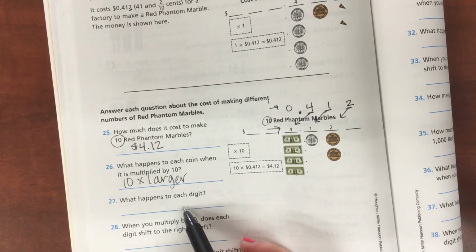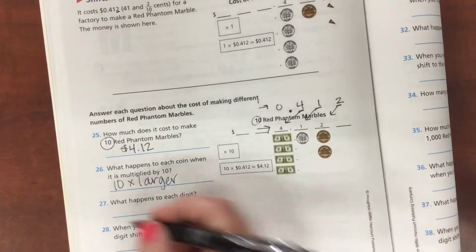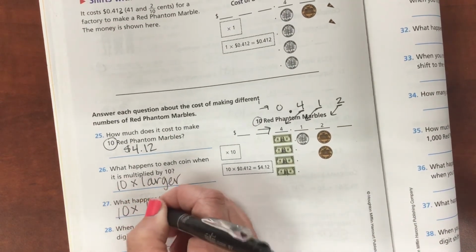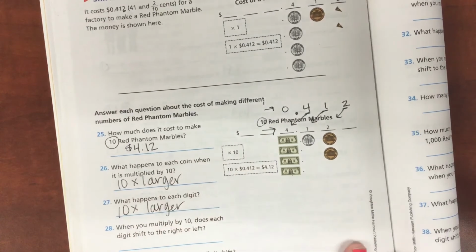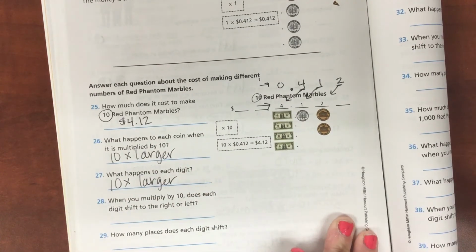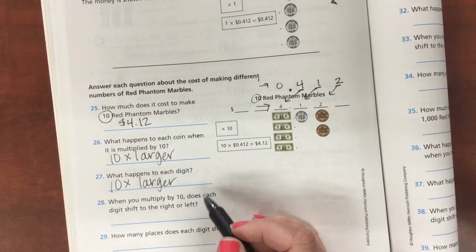What happens to each of the other digits? They all get 10 times larger, right? Every digit becomes 10 times larger. So when you question?